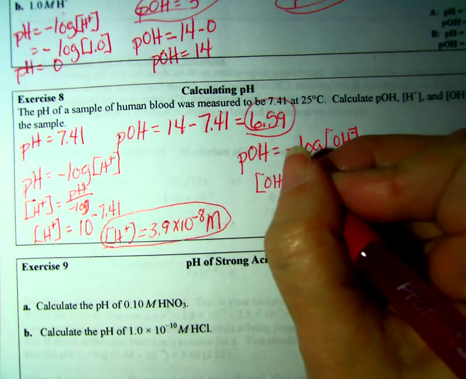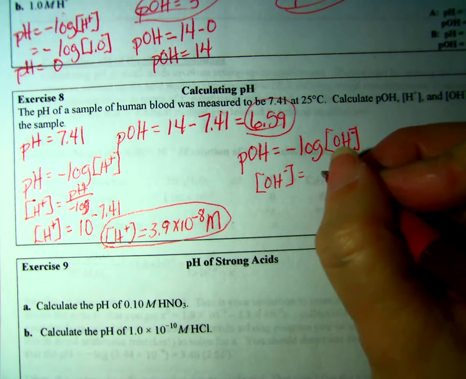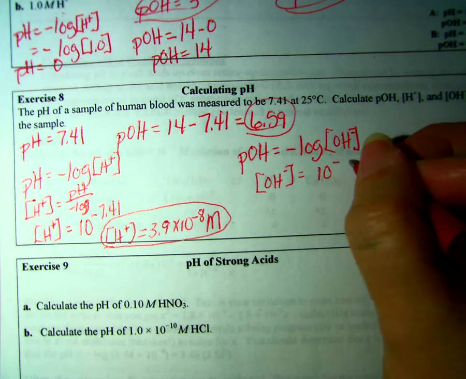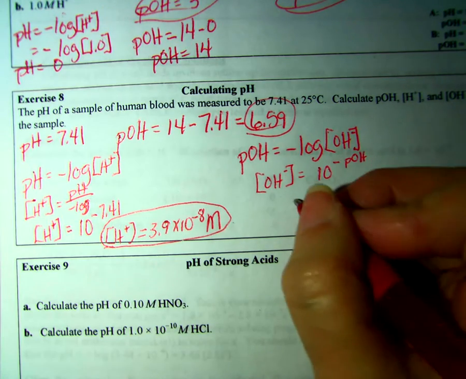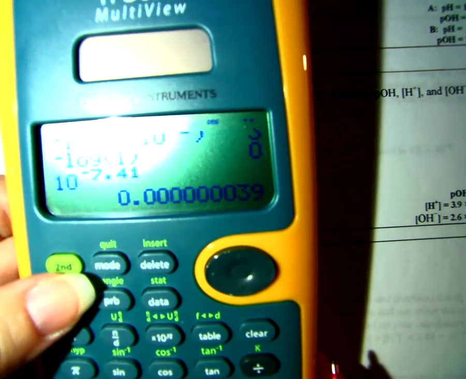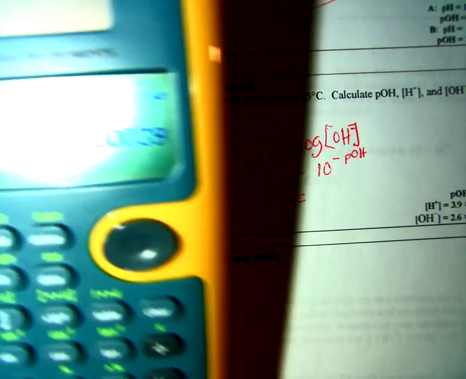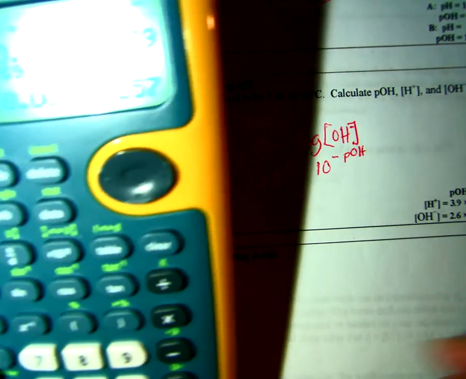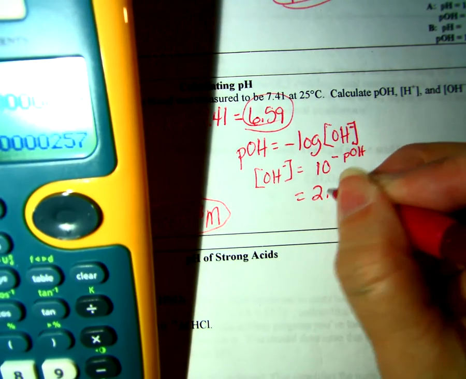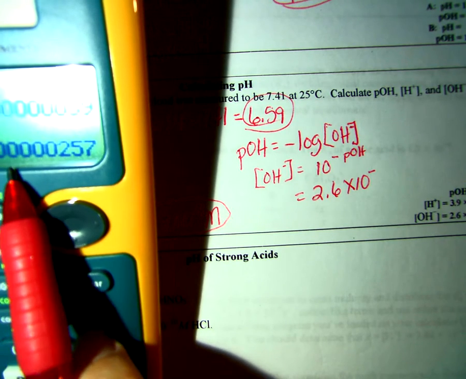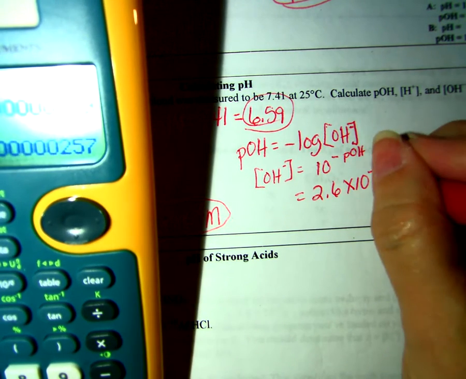So my hydroxide concentration equals 10 to the negative pOH, which equals, so when I go second log of negative 6.59, I get 2.57, which is 2.6 times 10 to the negative 7.